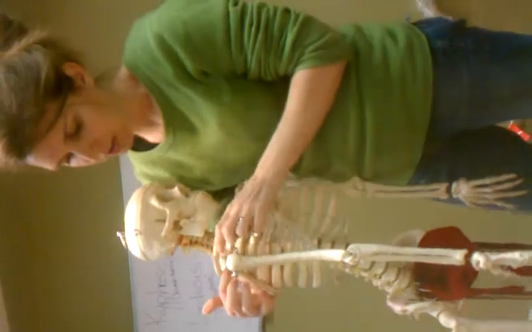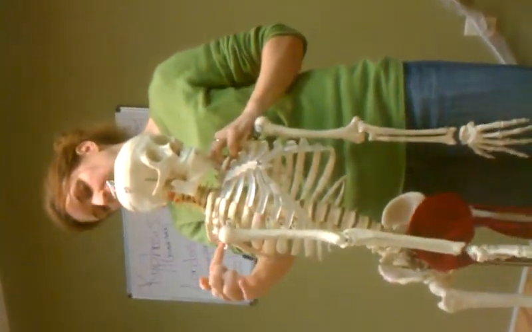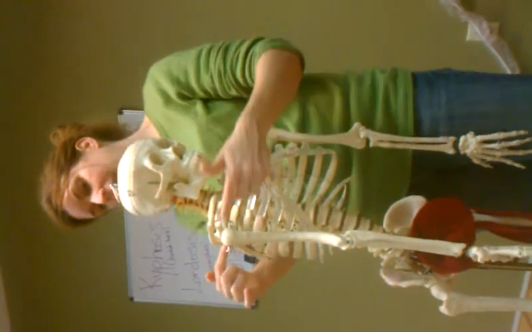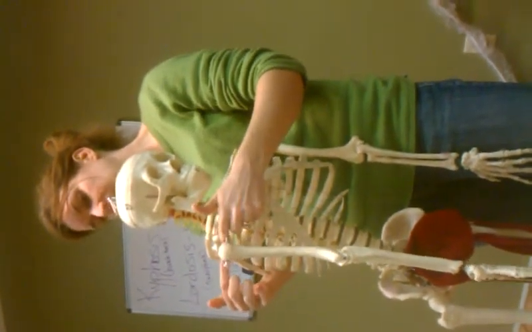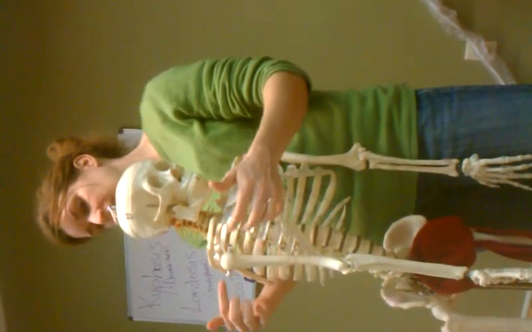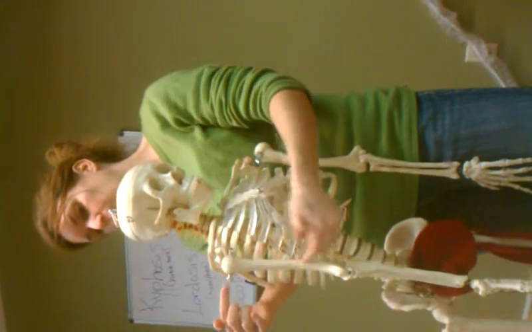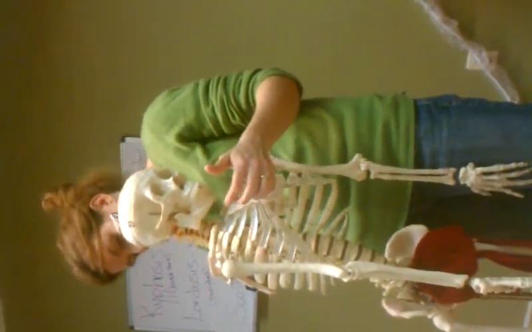Something extra here is this little space right here, called the glenoid cavity, and the arm bone, called the humerus, fits into the glenoid cavity. So another name for the shoulder joint is the glenohumeral joint.